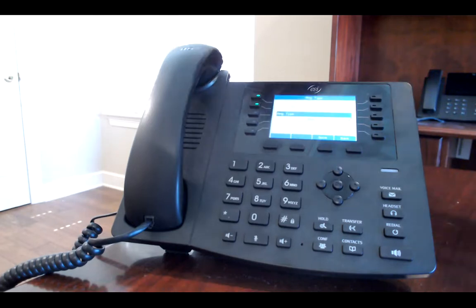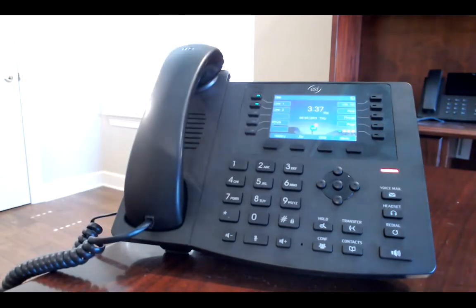And that's how to select a ringtone. I just pick up and hang up the handset to return to the main view.